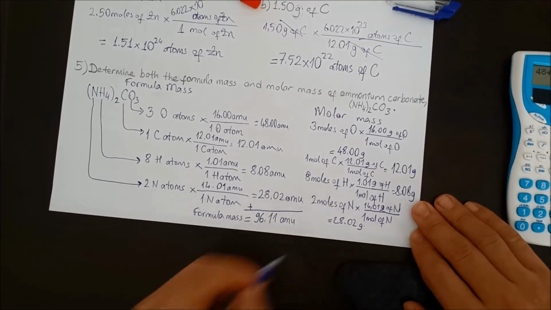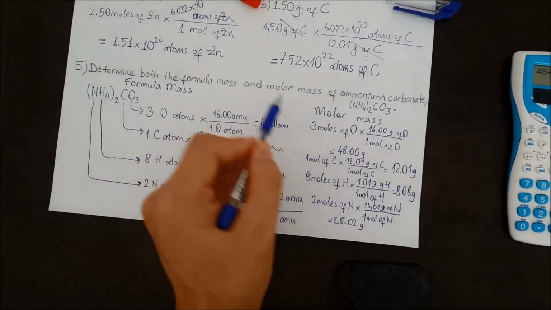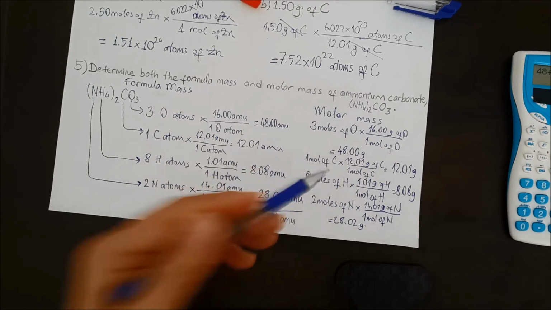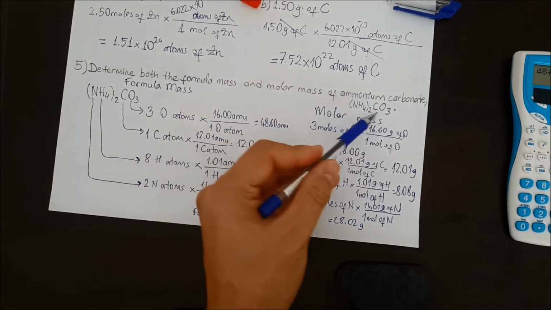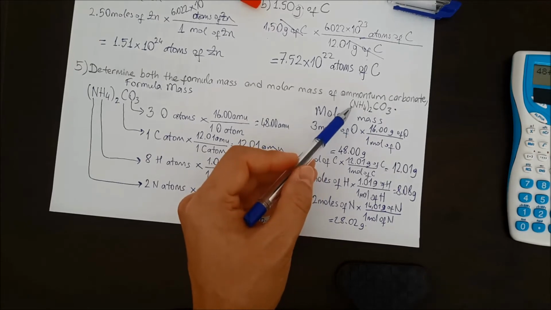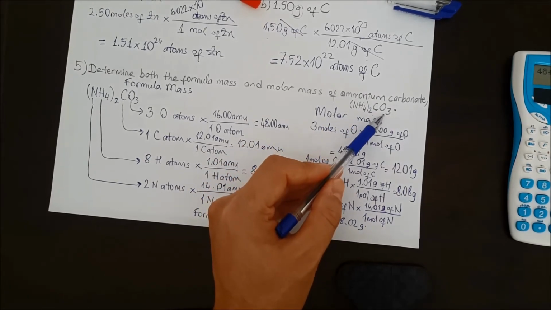Okay, my friends, first of all, I must give the definition for molar mass. Molar mass of a compound is equal to the mass of 1 mole of this compound. So in 1 mole of this compound, I have 2 moles of nitrogen, 8 moles of hydrogen, 1 mole of carbon, 3 moles of oxygen.